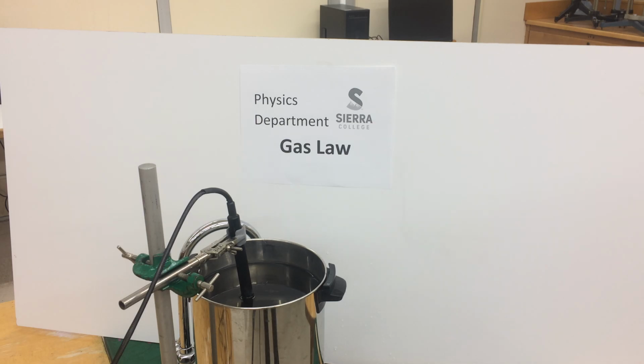Hi everyone, today we're going to be doing the gas law lab, which is part of the Sierra College Physics Department. The setup in front of you shows a large bulb with a fixed amount of gas submerged in a vat of boiling water. We were able to measure the pressure and temperature inside that bulb and take those measurements.